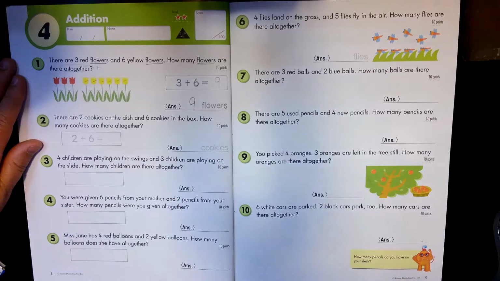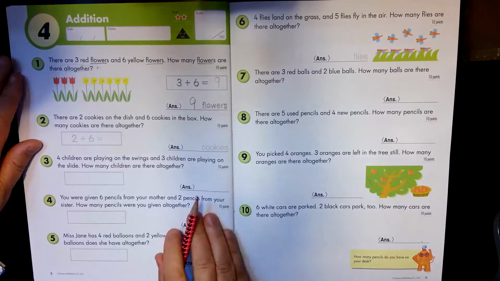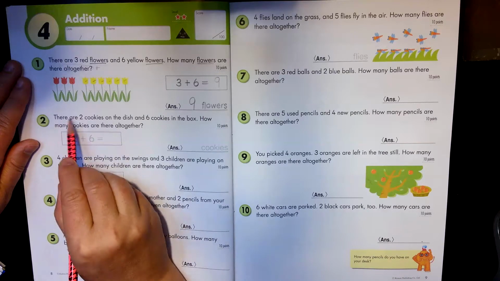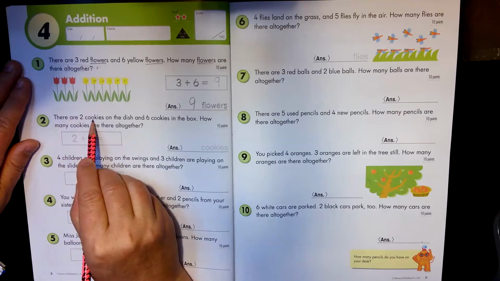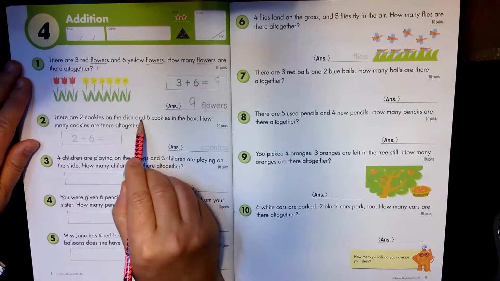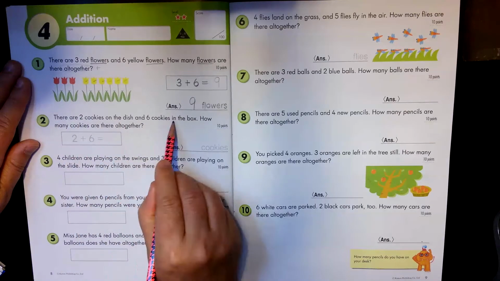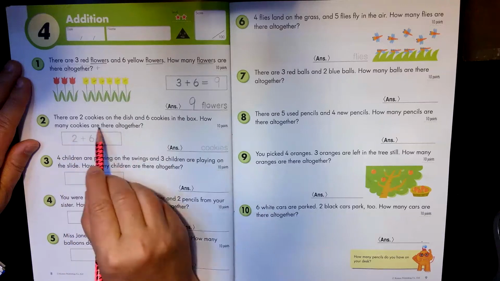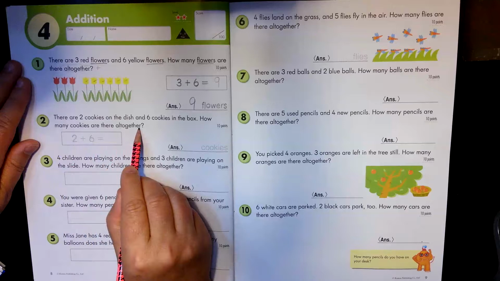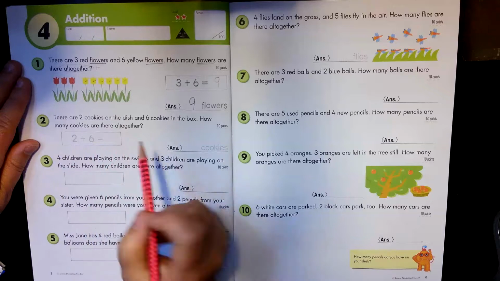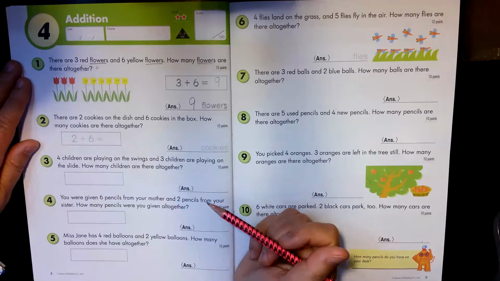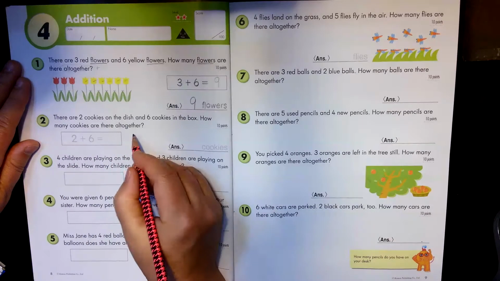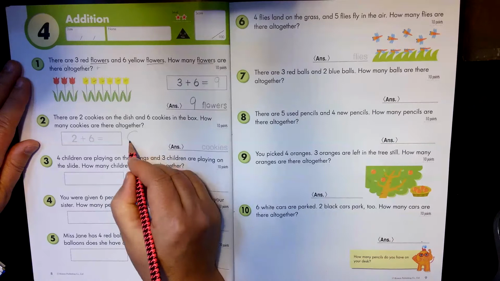Let's do number 2 together, and then I'm going to give you some time to do the rest by yourself, okay? There are 2 cookies on the dish and 6 cookies in the box. How many cookies are there altogether? Do you see they're no longer giving you a picture to use? Is it okay to make a picture? Of course. I'm going to do quick picks for math.